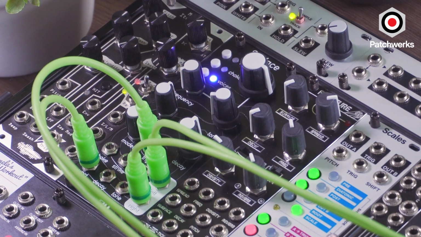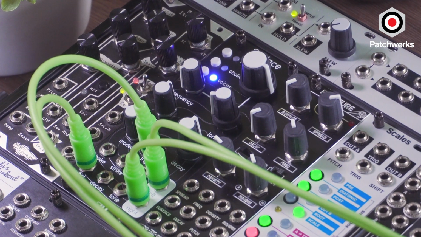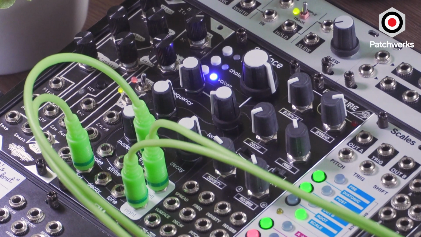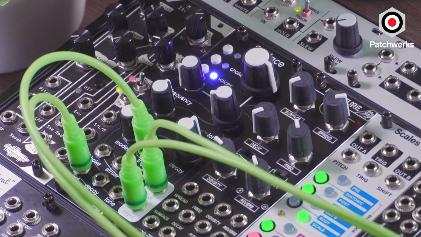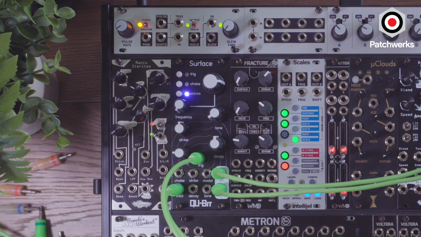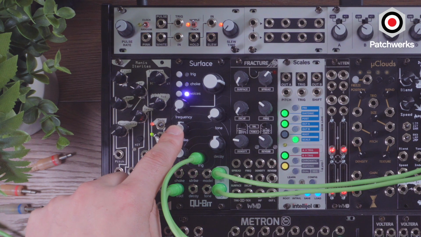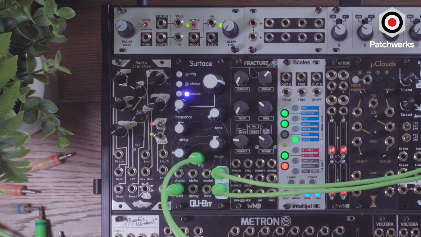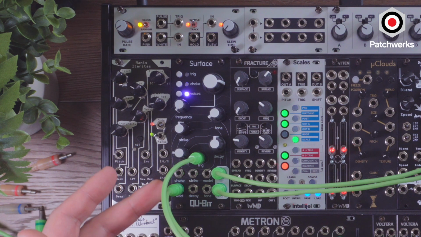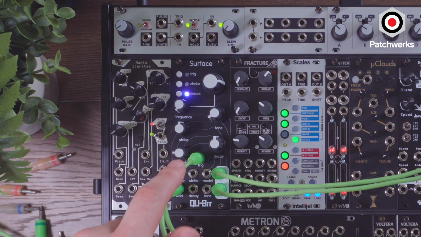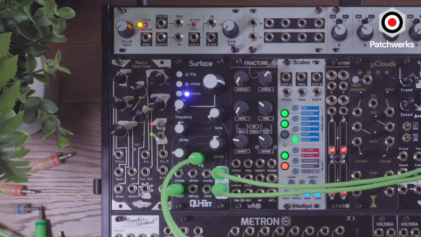It could be the frequency or envelope depth of the low-pass filter. It could be the amount of noise. It could be what kind of membrane or string is being struck by the strike input. And it's a lot of fun to mess around with, sending it an LFO or recording some automation to be sent into that, such as you could do with the Metron.